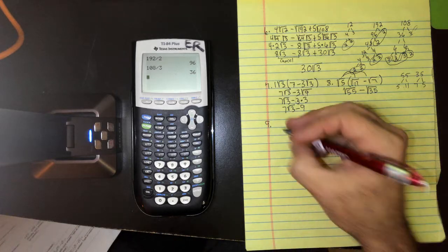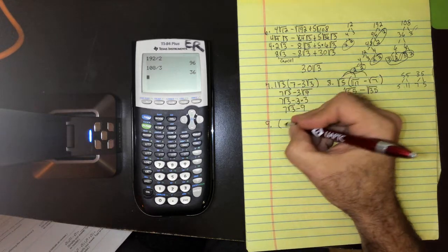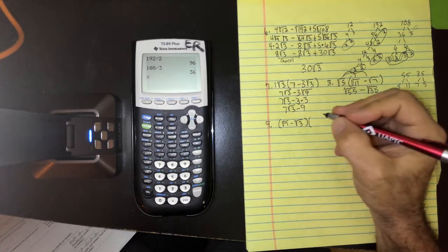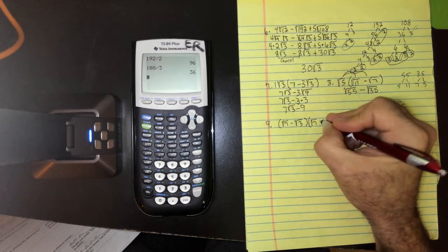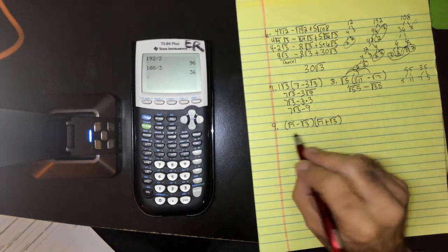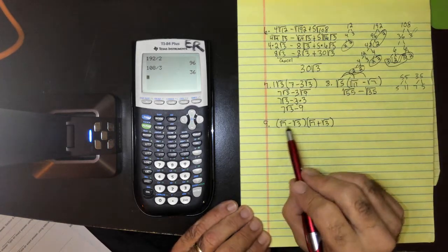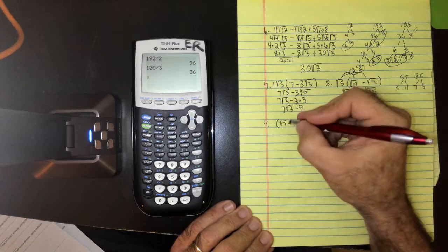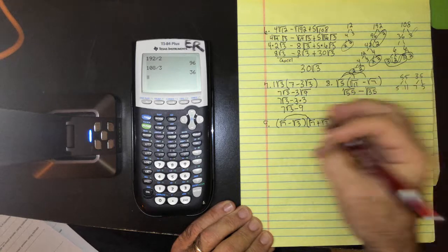Alright, 9 looks like a little FOILing. Square root of 7 minus square root of 3 times square root of 7 plus square root of 3. So these are conjugate pairs. They're the same except one's being subtracted and one's being added. So watch what happens. Everything's under the radicals, so when I FOIL, I'm going to keep everything under the radicals.